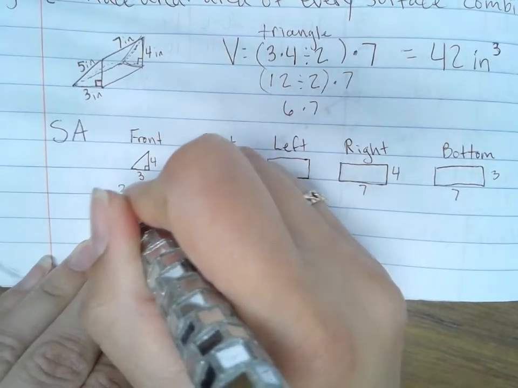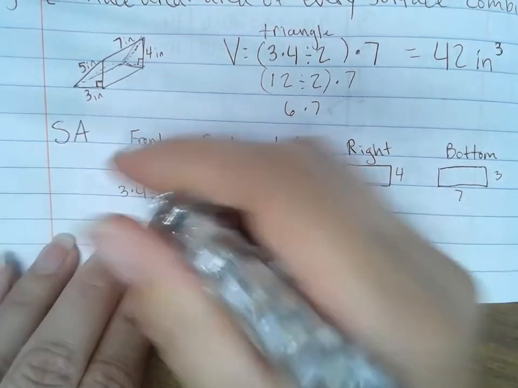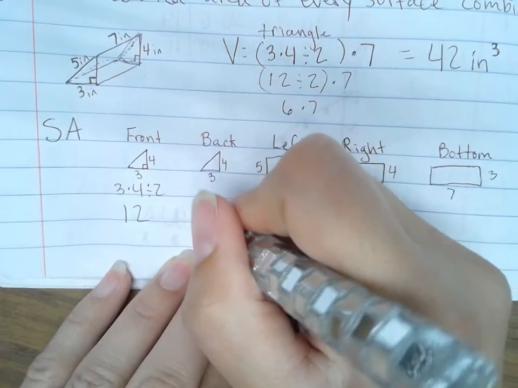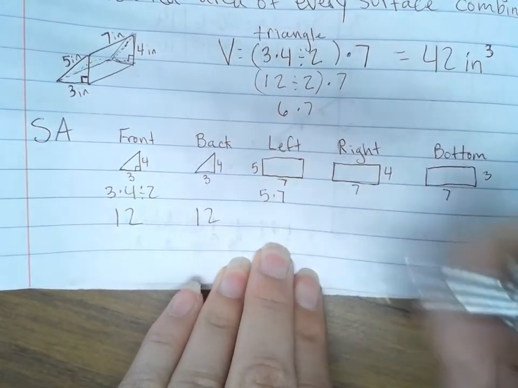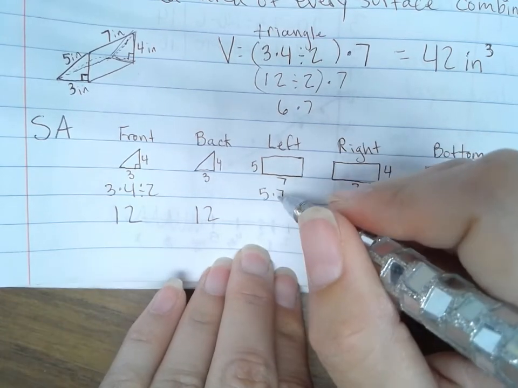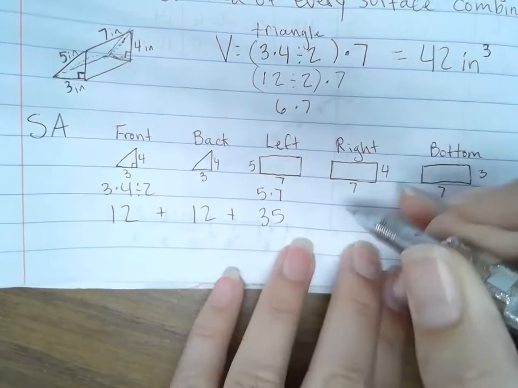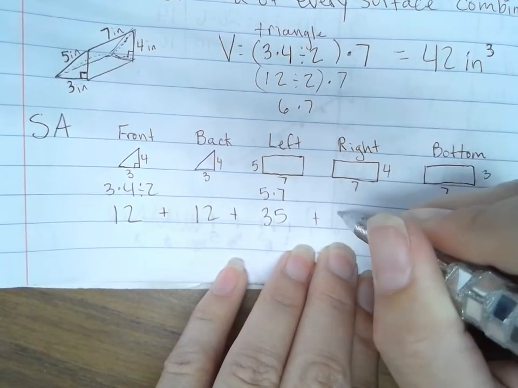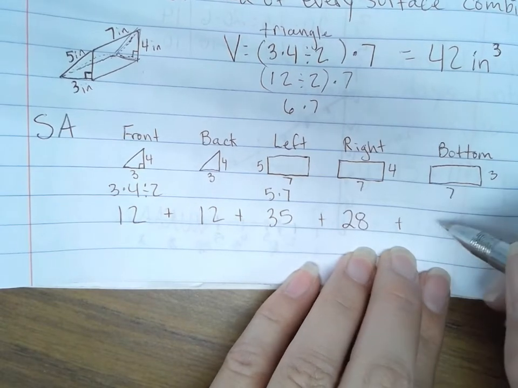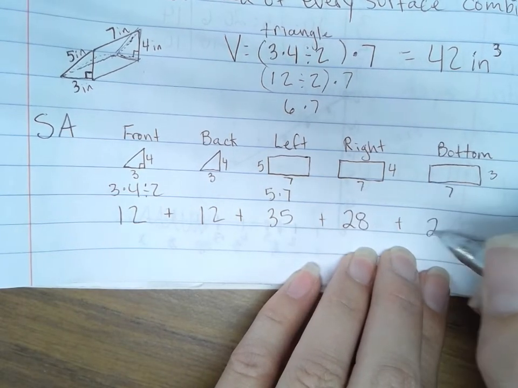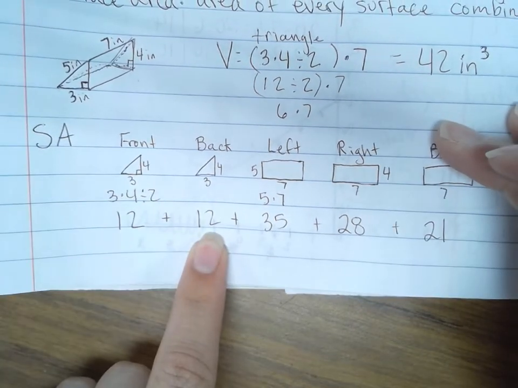So 3 times 4, then half of that because it's a triangle. So this would be 12. This one would also be 12. This one would be 5 times 7 because it's a rectangle. So 5 times 7 is 35. I'm going to end up adding these all together in a minute. 7 times 4 is 28. And 7 times 3 is 21. If I add the triangles together, this gives me 24.